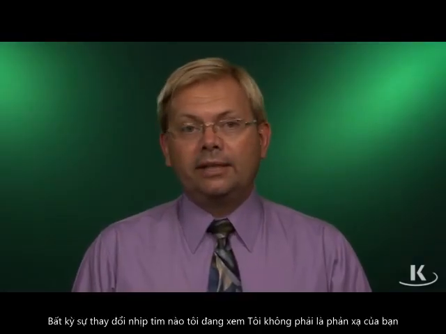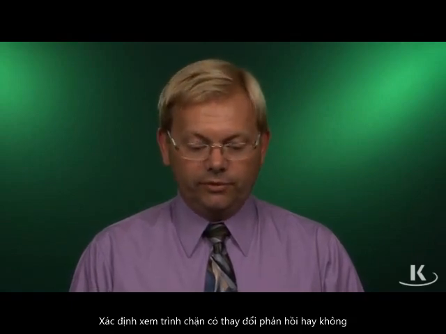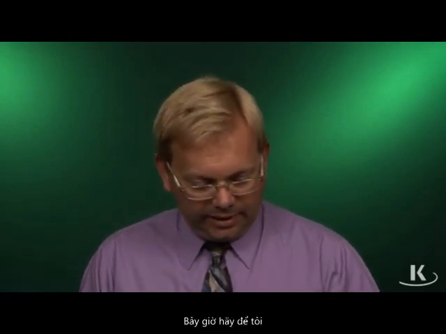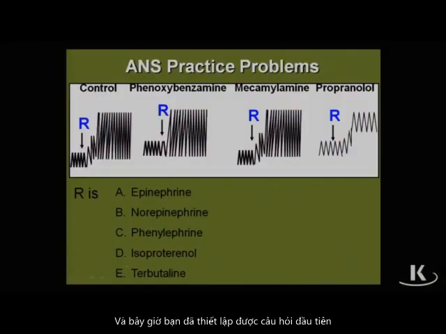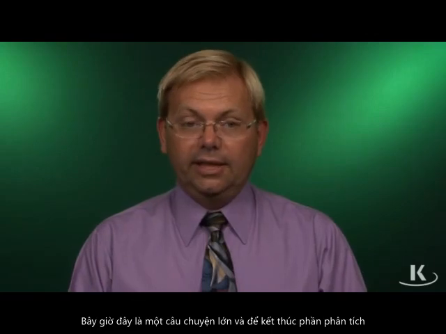It means that any heart rate changes I'm looking at are not due to reflexes. So your first point is to identify if a blocker changes the response or not. Now let me clean this up a little bit, and you've already established the first question, which is, for instance, in presence of an alpha blocker like phenoxybenzamine, there was a change, therefore R uses alpha 1 receptors to increase blood pressure. Now here's the big story then to finish that analysis.